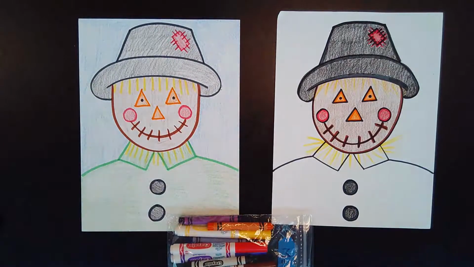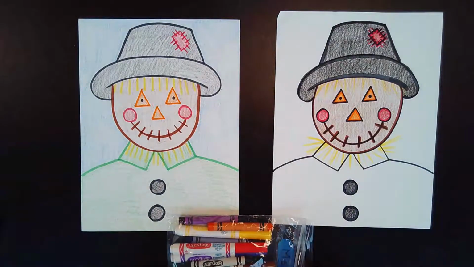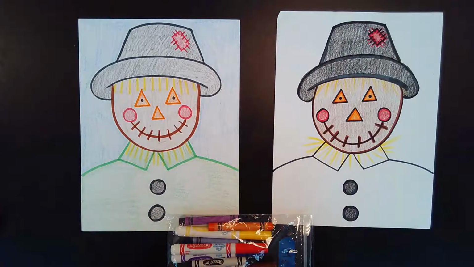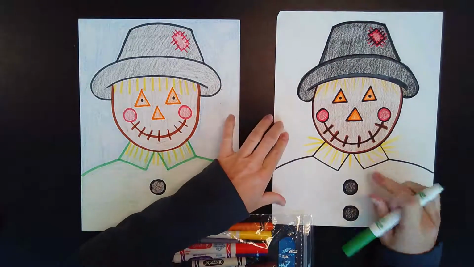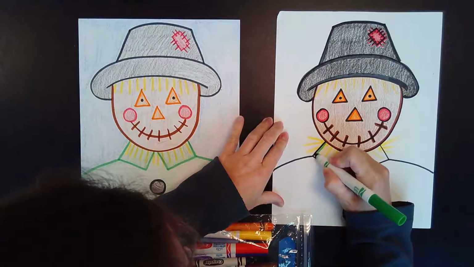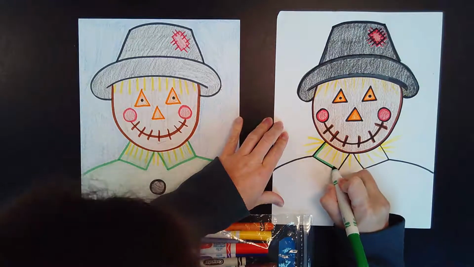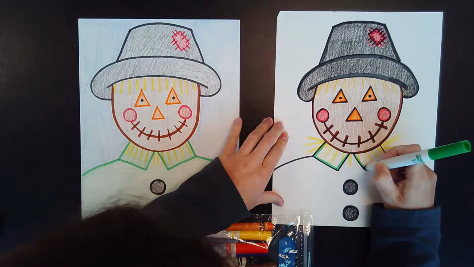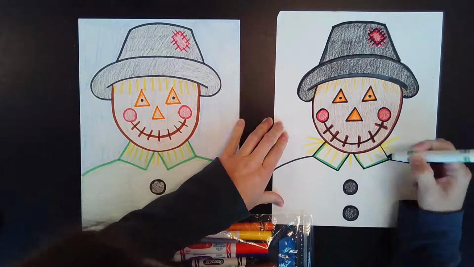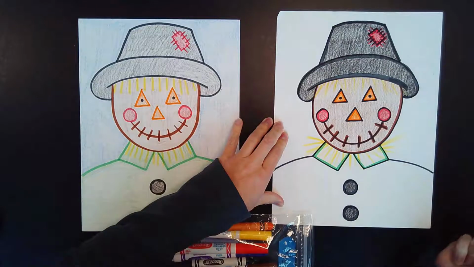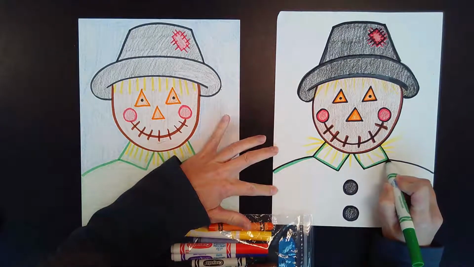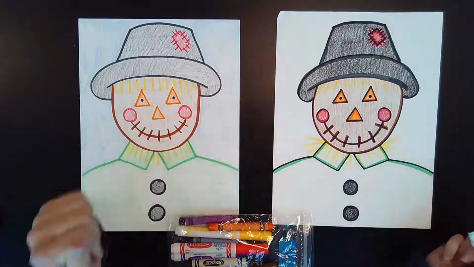Okay, now his shirt is going to be green. So let's find our green marker. And we're going to trace around his collar. And you go right over those yellow lines. It's fine. And then I'm going to trace his shoulders. And that's all I have to trace green.